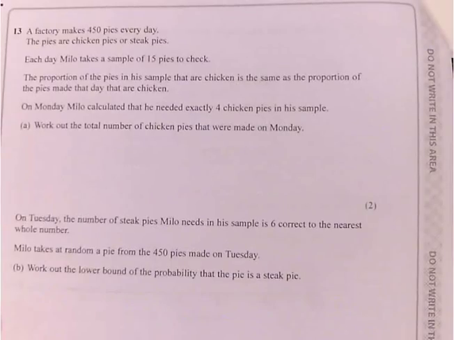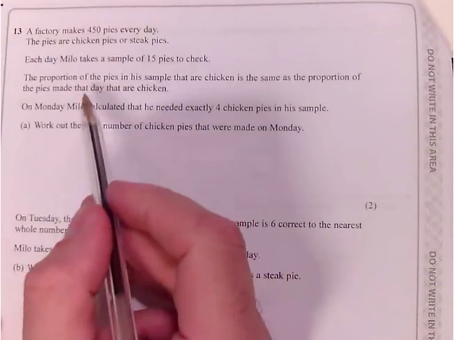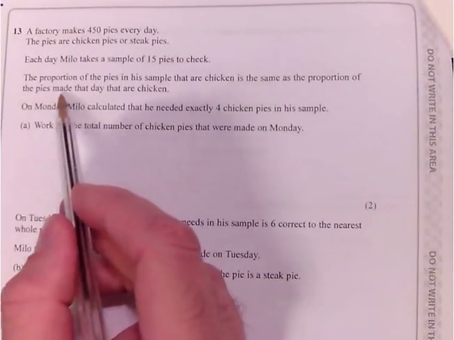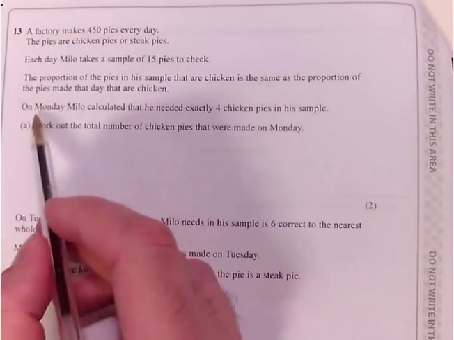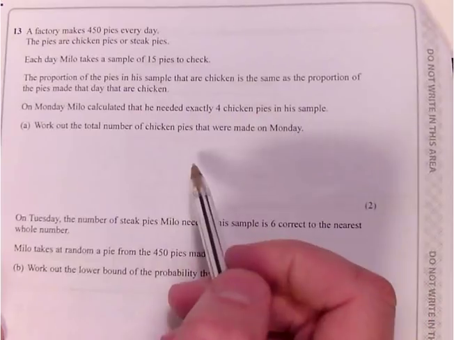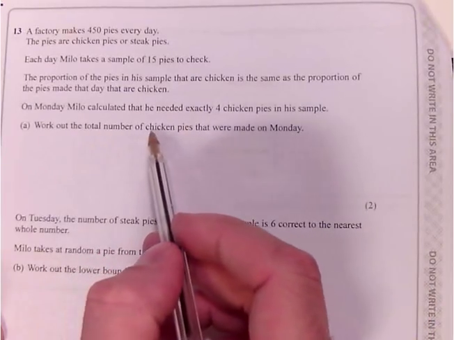Question 13. The factory makes 450 pies each day. The pies are chicken pies or steak pies. Each day, Milo takes a sample of 15 pies to check. The proportion of the pies in his sample that are chicken is the same as the proportion of the pies made that day that are chicken. On Monday, Milo calculated he needed exactly 4 chicken pies in his sample. Work out the total number of chicken pies that were made on Monday.